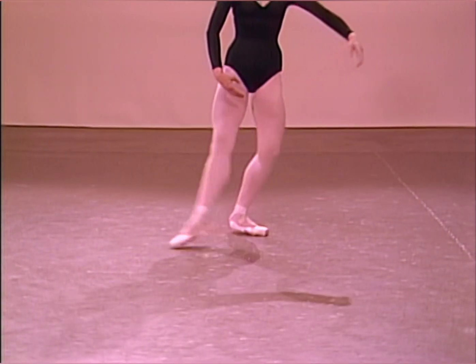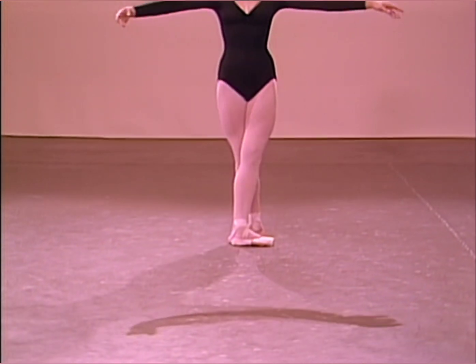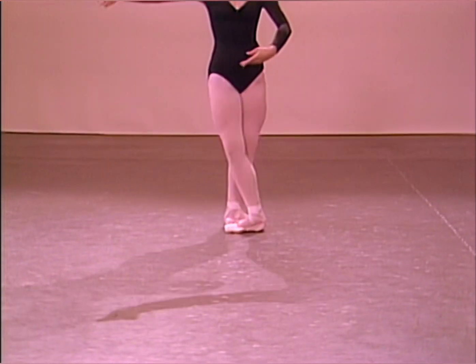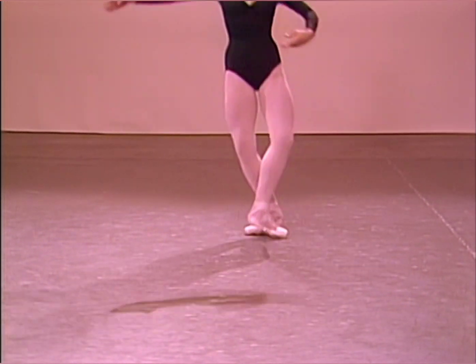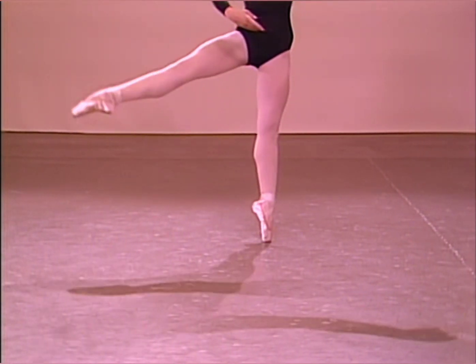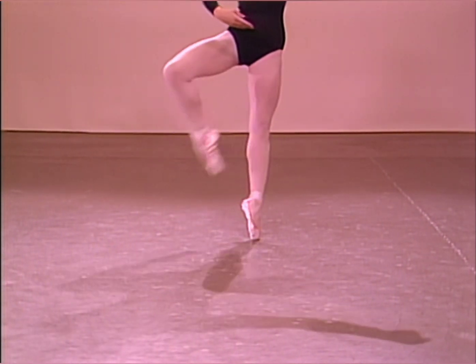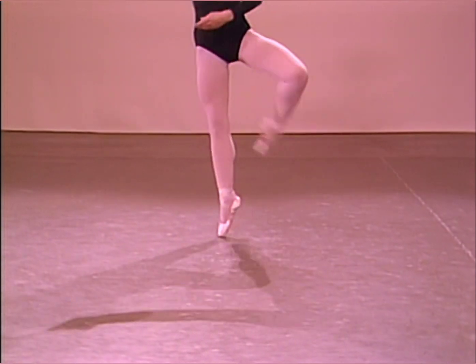A relevé is performed from 2 feet to 1 foot, extending the working leg to second and executing a rond de jambe before closing 5th in demi-plié. Here, a double rond de jambe en l'air is done each time on relevé.